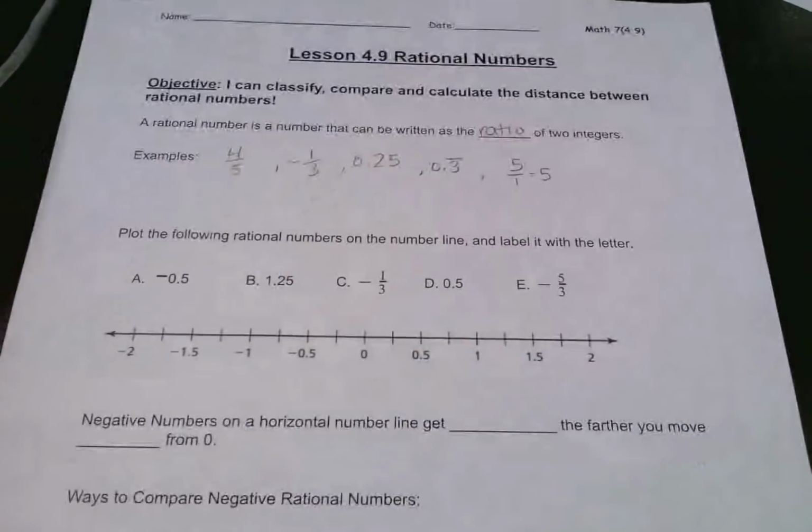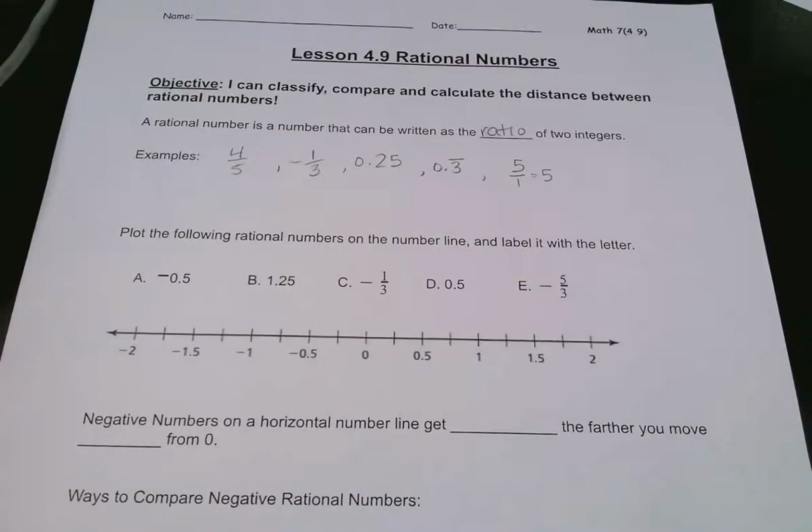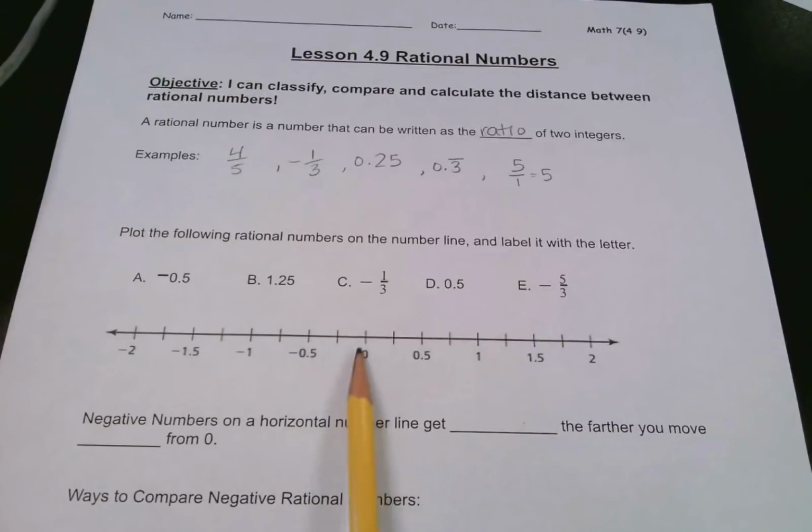So what we're going to do is plot the following rational numbers on the number line and label each with a letter. So remember, the only thing we need to remember is here we have 0. These are getting bigger. These are getting smaller the farther we move away. And it looks like we go from 0 to 0.5, but there's this little dash in between. So what's halfway between 0 and 5/10, or 0.5? Well, a quarter is, right? So really, this is 0.25. So be careful. Every time we're going up 25 hundredths, okay? And here, every time we're going back 25 hundredths.